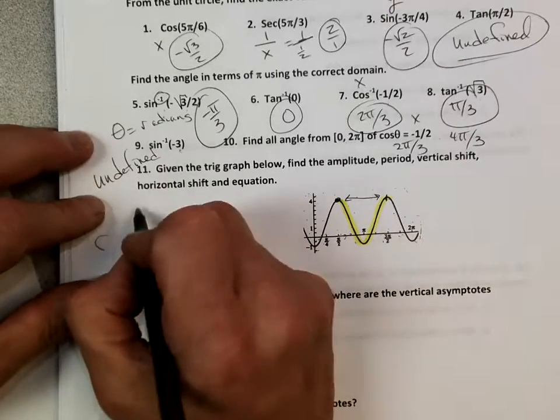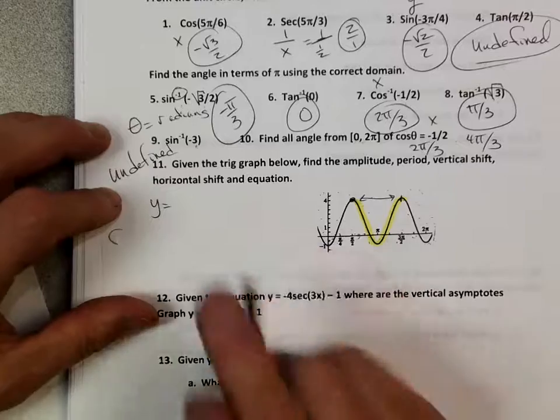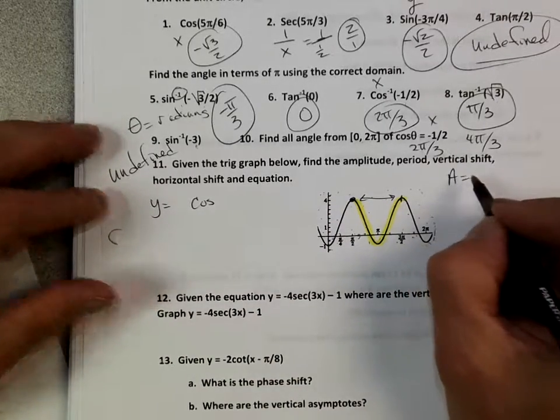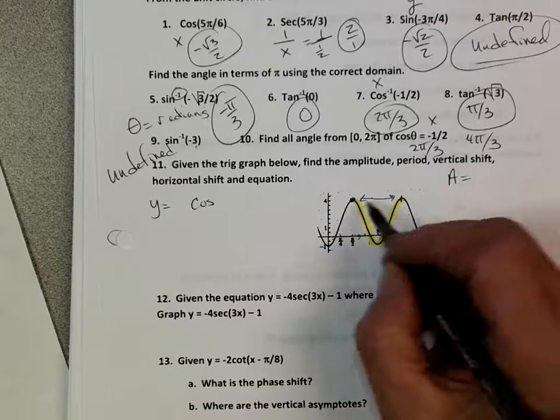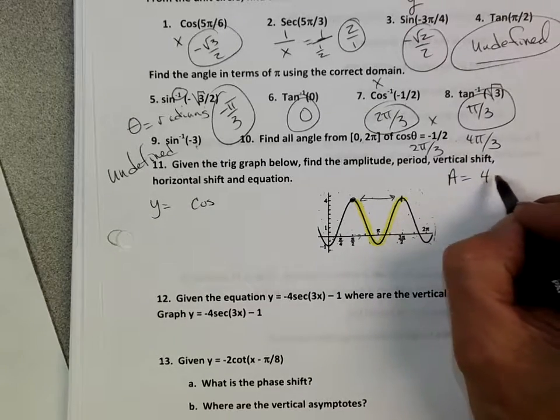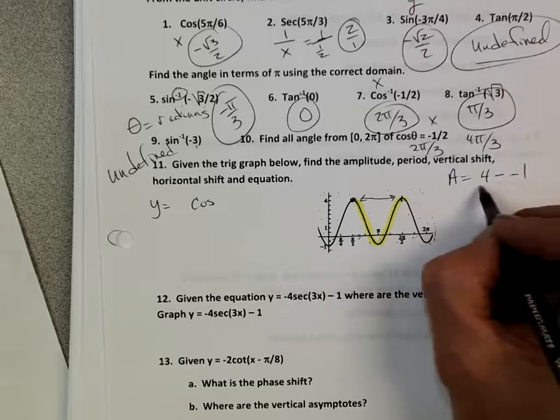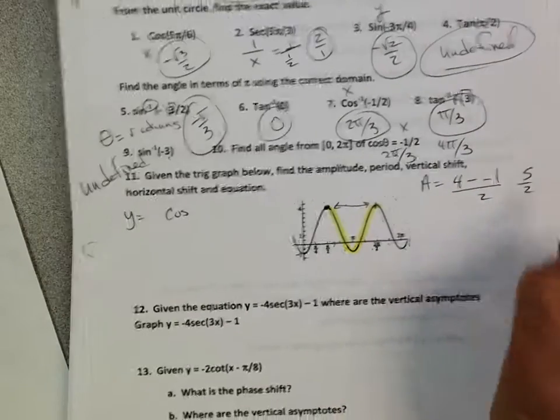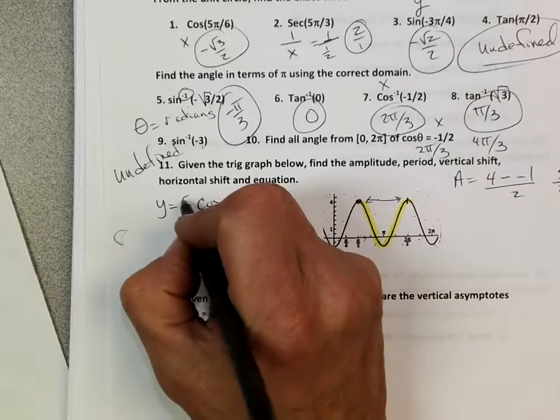I'll start with y equals some cosine. I need the amplitude, and the amplitude is my max minus my min divided by 2, which is 5 over 2, or 2.5.